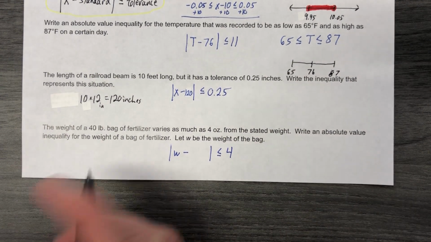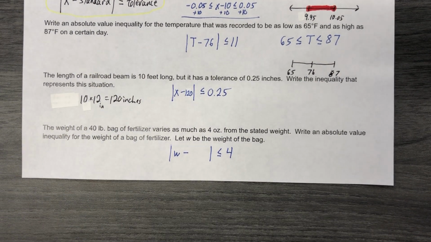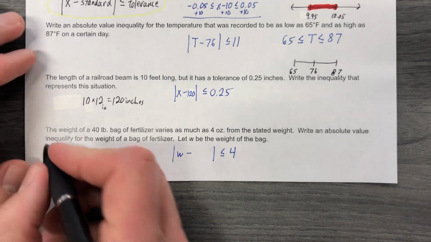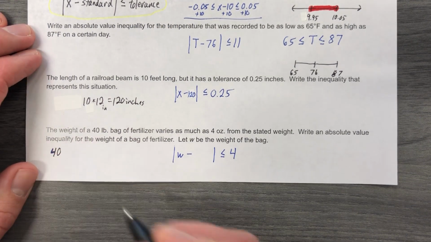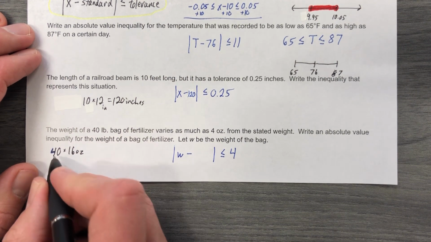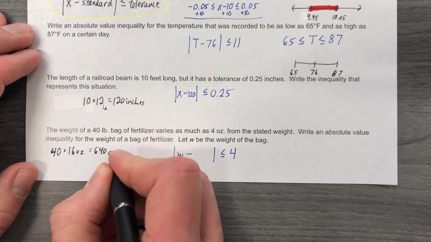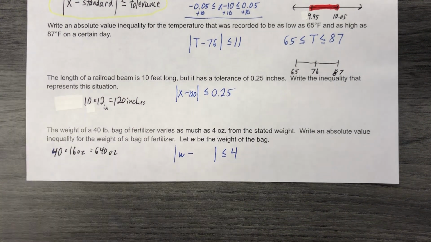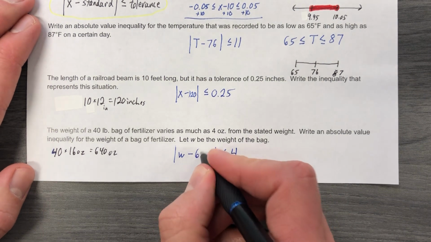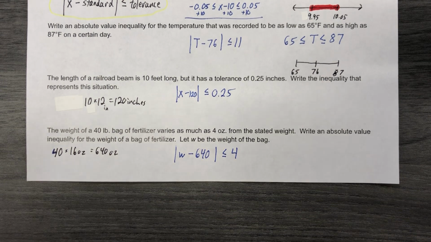So now the question is, 40 pounds is how many ounces? And, well, now things get tricky. So I have 40 pounds, and there are 16 ounces in a pound. So 40 times 16 ounces is going to give me 640 ounces. Write an absolute value inequality for the weight. Let W be the weight of the bag. 640. They didn't want us to solve and graph these. You could if you wanted to, but chose not to.